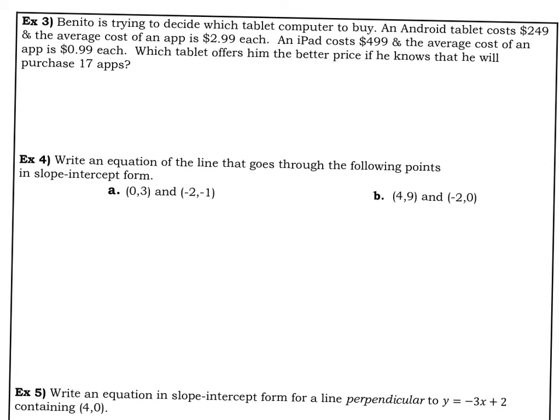Okay, so I got a word problem. Beneath, I was trying to decide which tablet computer to buy. An Android tablet costs $249, and the average cost of an app is $299 each. And an iPad costs $499, and the average cost of an app is 99 cents each. So we're going to write equations modeling that.